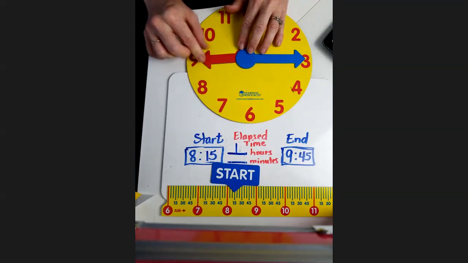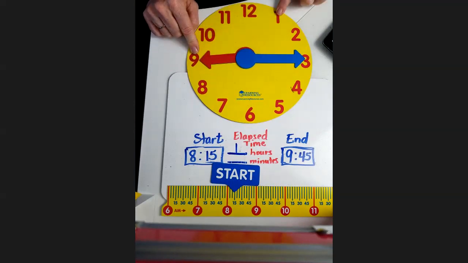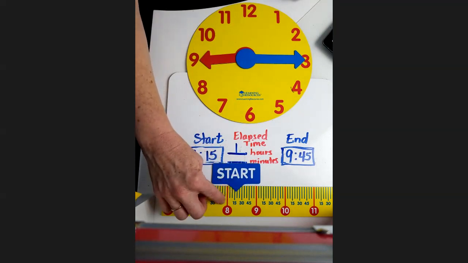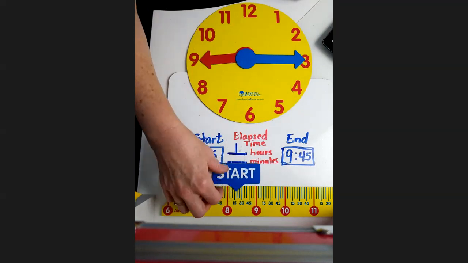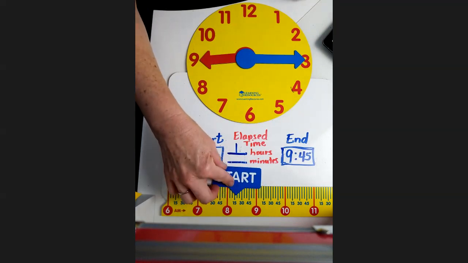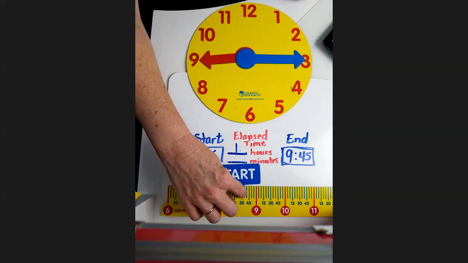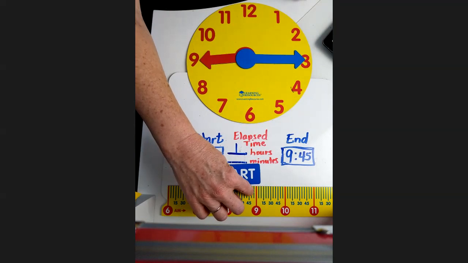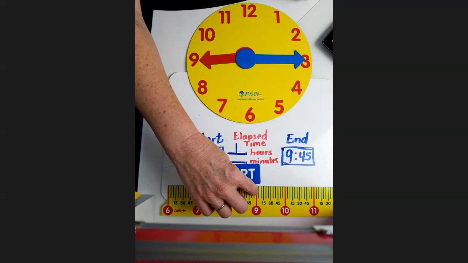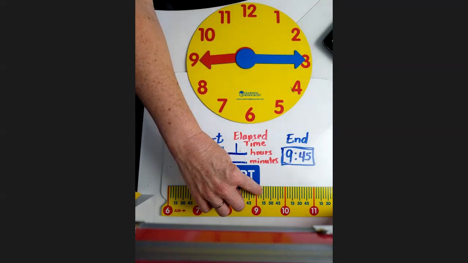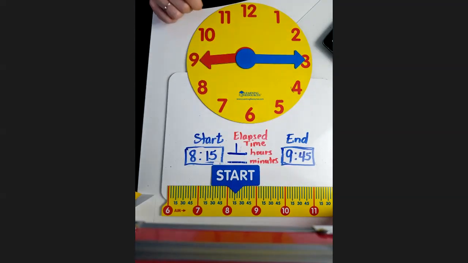Well, now we are on what time? 9, 5, 10, 15. We're at 9:15 now. We've gone 1 full hour from the same spot, 8 o'clock and 15 minutes, and we're going to move 1 full hour. Let's count that in 60 minutes. 5, 10, 15, 20, 25, 30, 35, 40, 45. We have to keep going till 60. 50, 55, 60. So that means that we are at 9:15 right now, but we are not at 9:45.